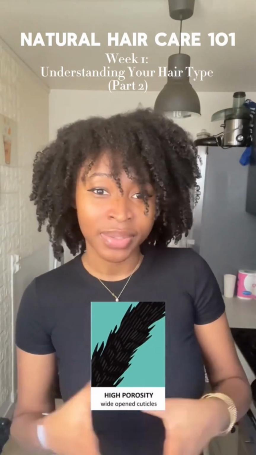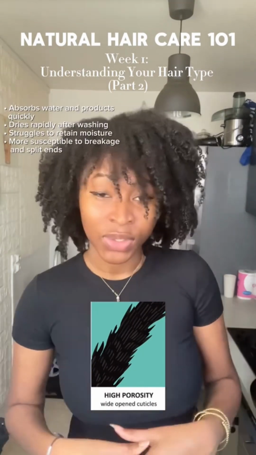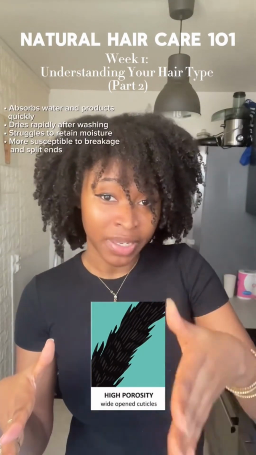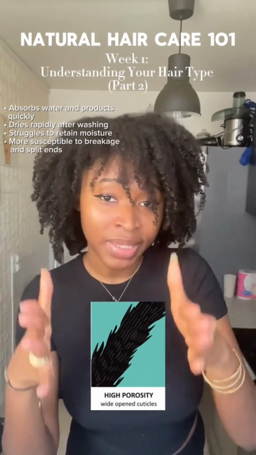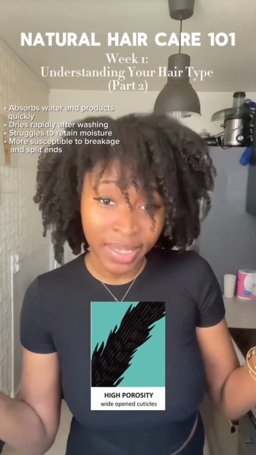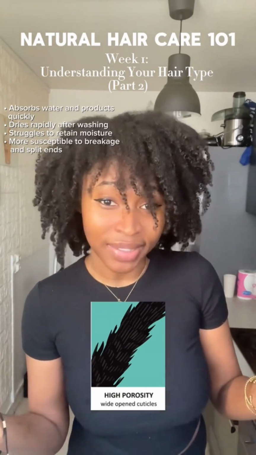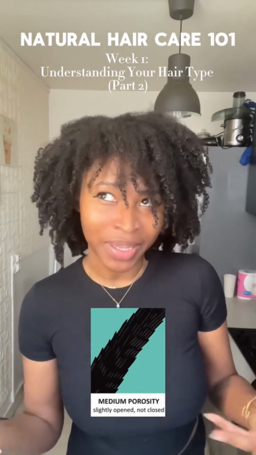The second well-known is high porosity. High porosity is super known for drying super quickly because of how open the cuticles are. So the cuticle layer allows moisture to penetrate in easily, but to also escape just as quickly. So without properly sealing the hair with oils, butters, or protein, the moisture will quickly escape and your hair will dry just as fast.